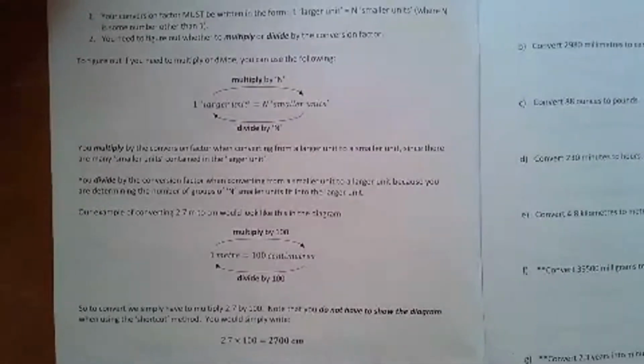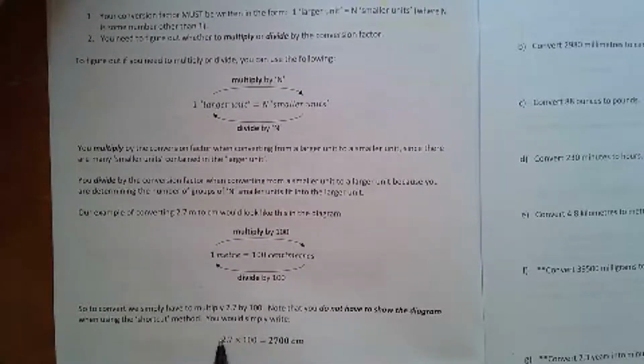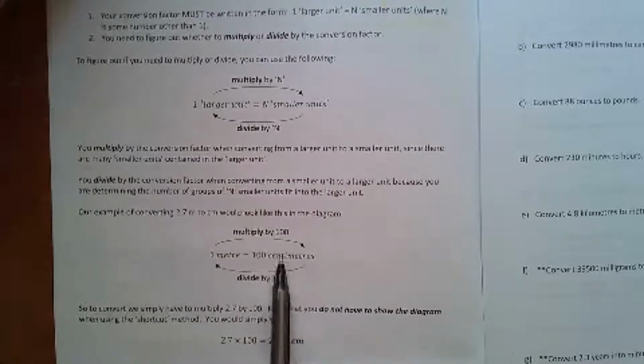Whoops, that's very messy, sorry. We were going from meters to centimeters, so we're multiplying. So we just take our meters and multiply by 100. It's a little more intuitive. Even though it's simple, there's a lot to it.